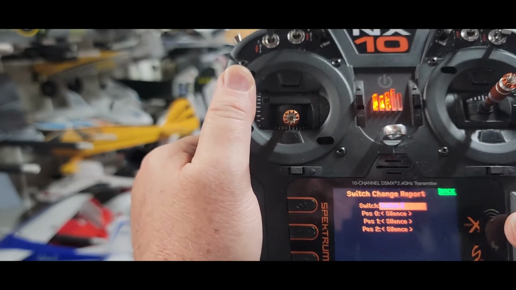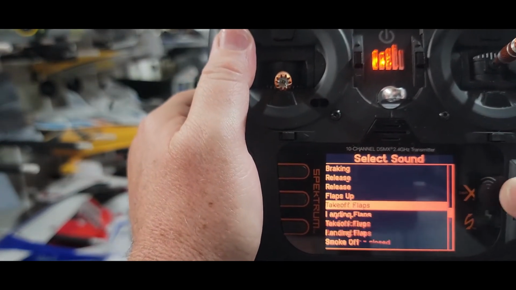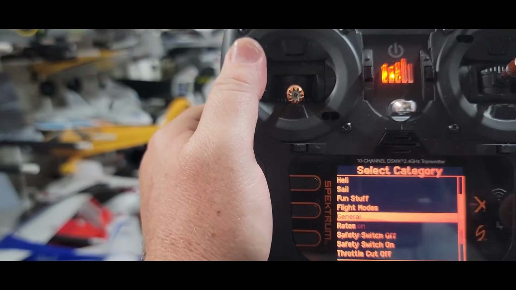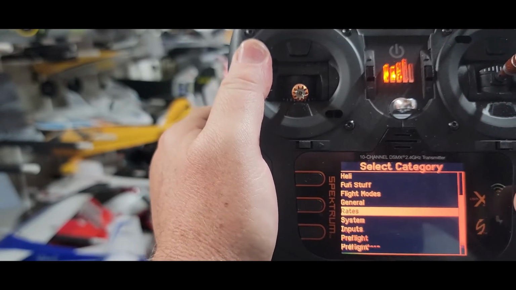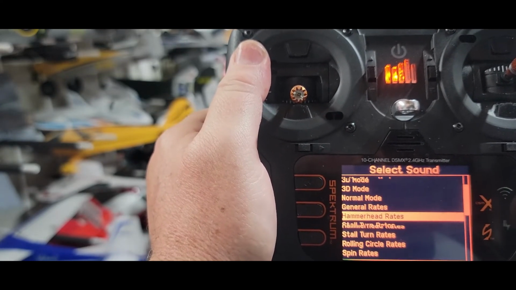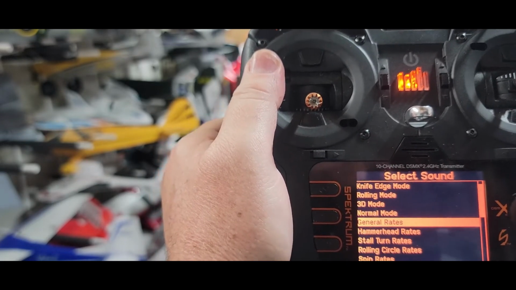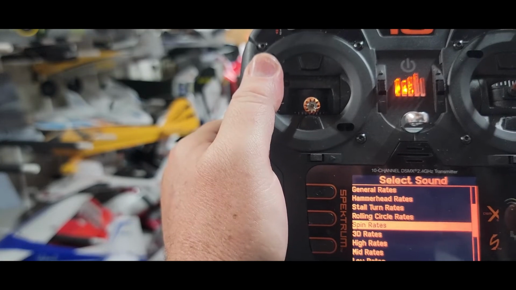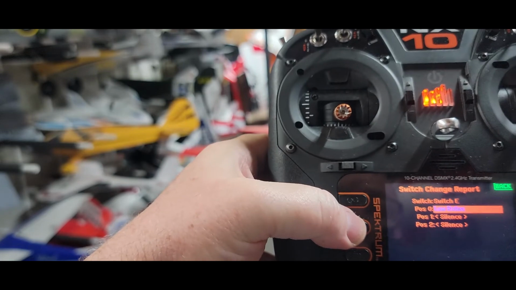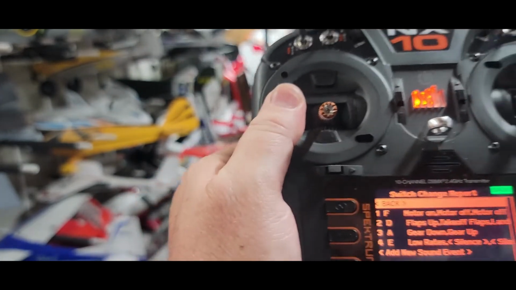E, okay. Well, now we got to find it. Well, wait a minute. We're still in that general, right? Well, I don't see rates anywhere in there. So you're going to go select your category. Well, look right there. Right below that is rates. And look at all those choices that you could have. Now, you have the high rates. See, there's high rates, low rates, mid rates. You just pick it and assign it to that switch that rate right there we just talked about.